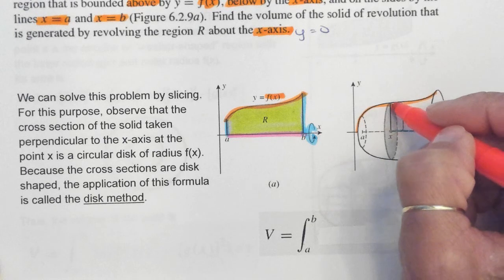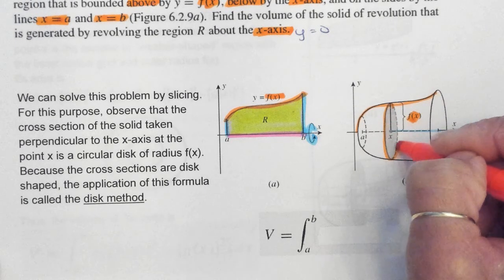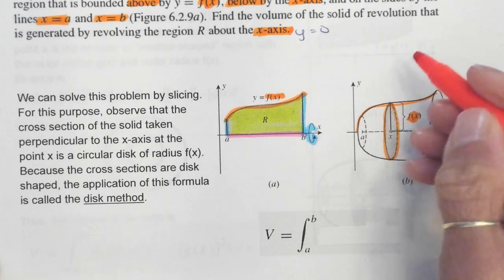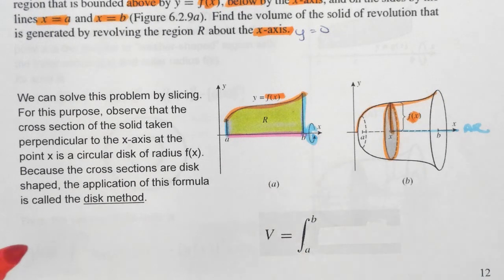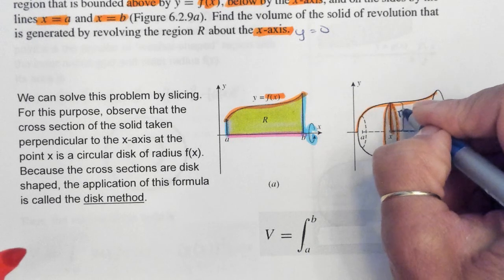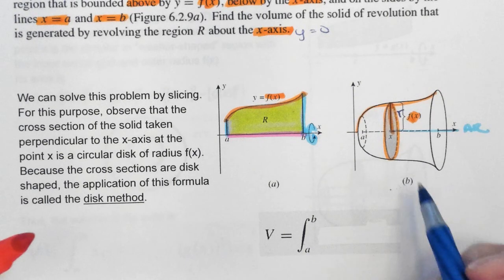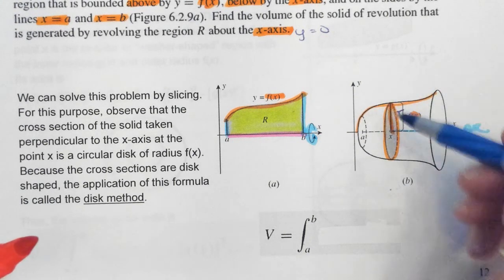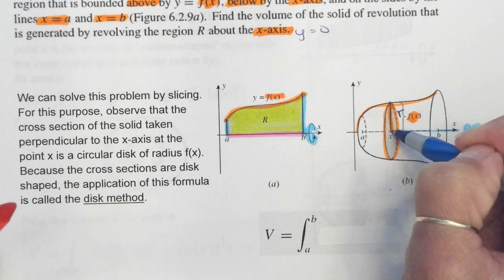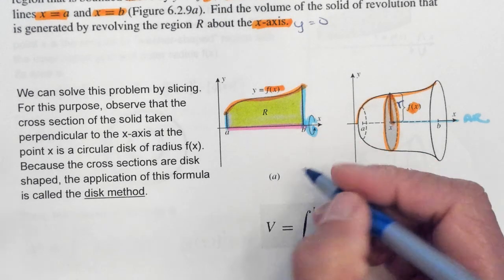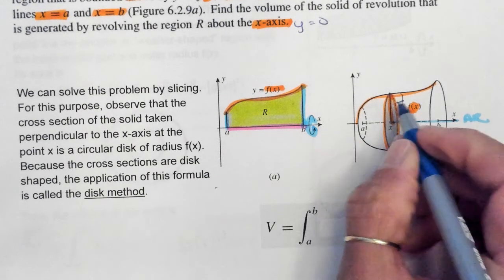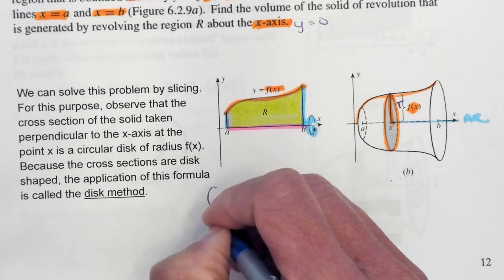Okay, and what's going to happen is it's going to create this slice right here, which is a circular shape. And what we'll have here, we'll just call this R for the radius. And in this case, this radius is going to be the top minus the bottom. Okay? So if we have this circular shape, which would be our disk like this, I'm going to take this out, sketch it right here.